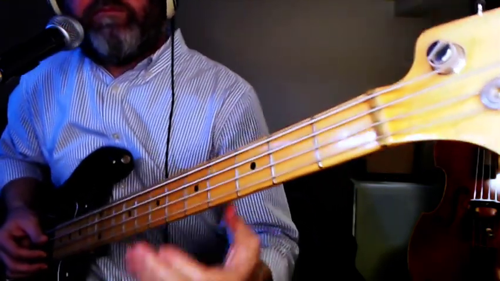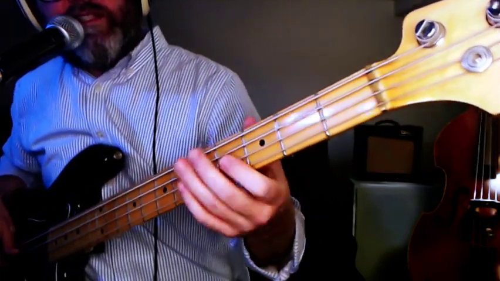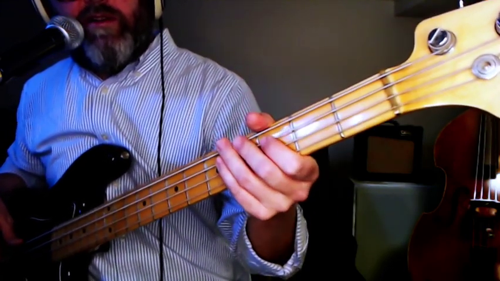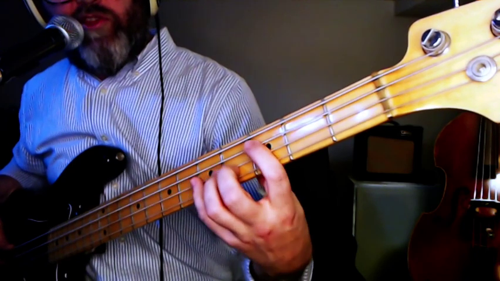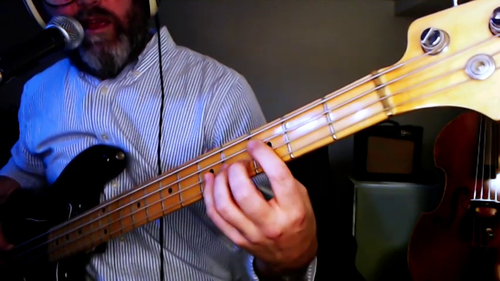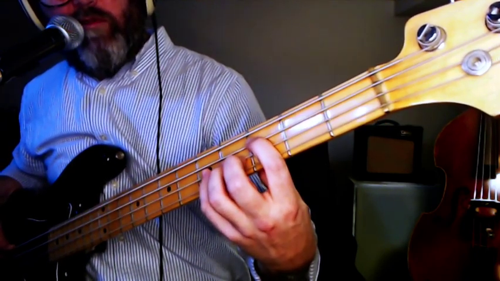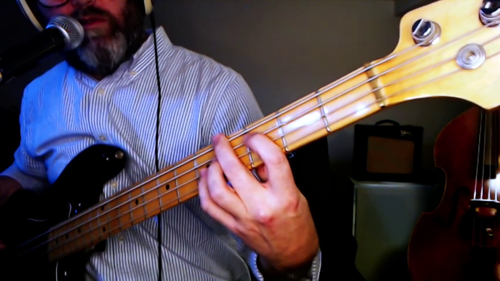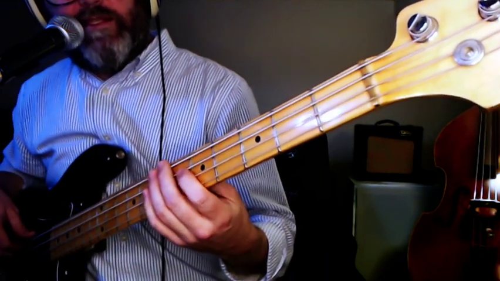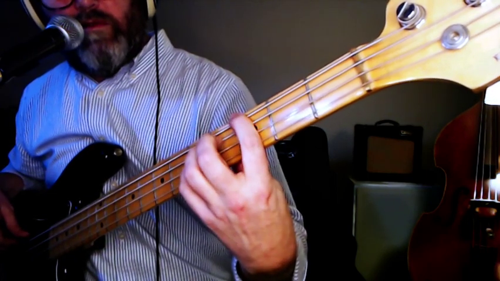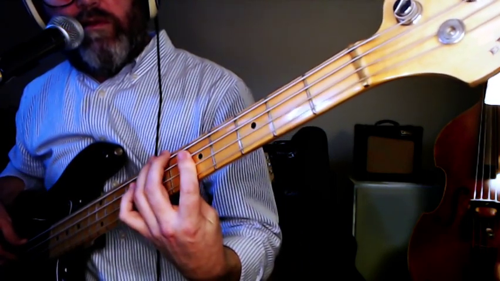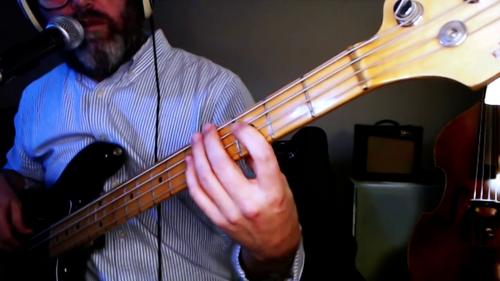So if I stick with this resolution and say, okay, well, what if that's the 3rd? Let's say this is going to be the 3rd of a major chord. Well, then I get this. Right?